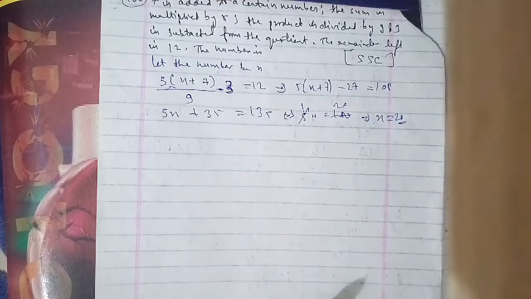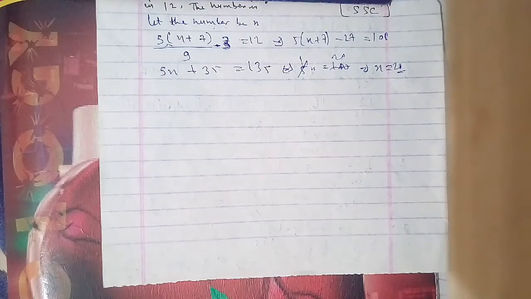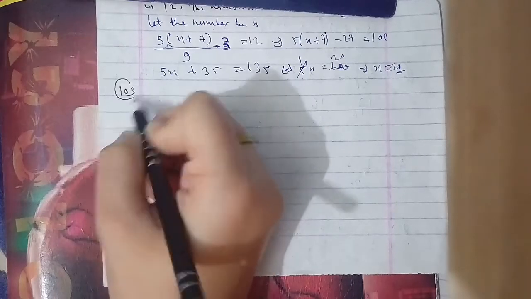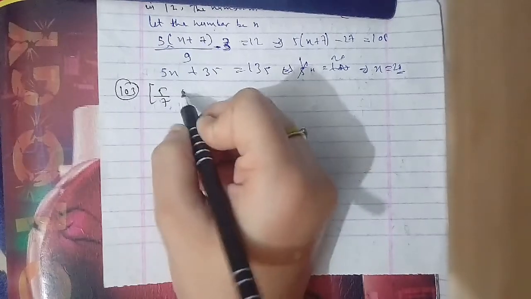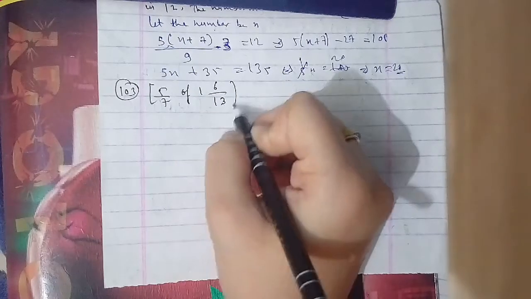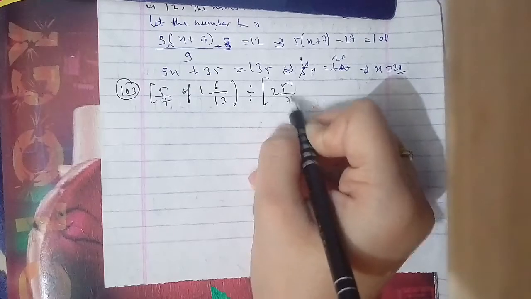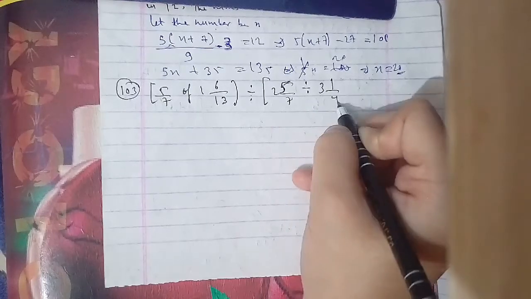Let's go ahead with another question. That is your 103rd question of the session. The question we have is: the value of 5 by 7 of 1 6 by 13, divided by 2 5 by 7, divided by 3 1 by 4.